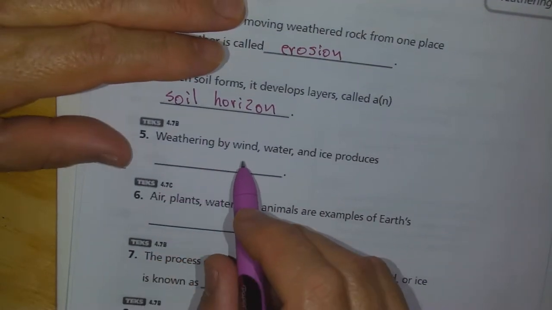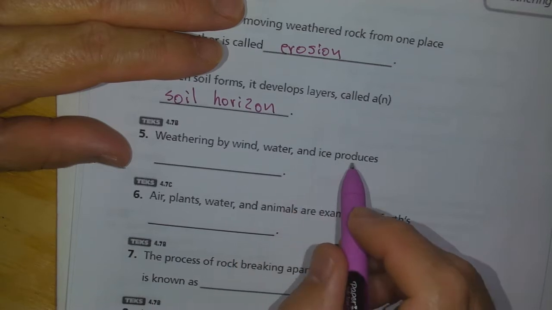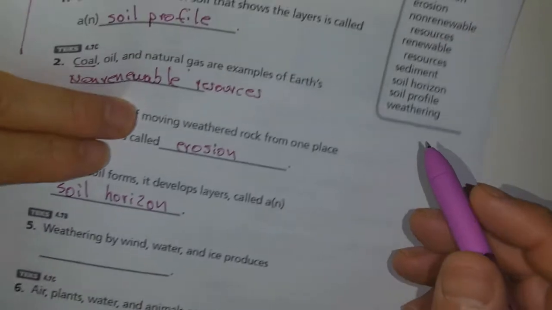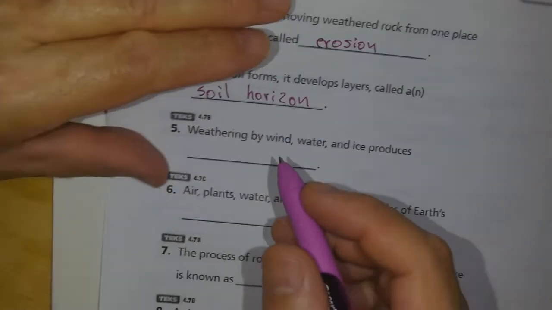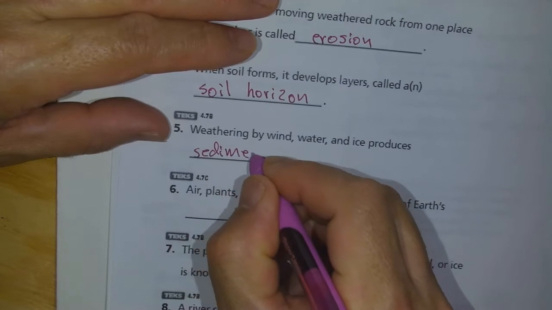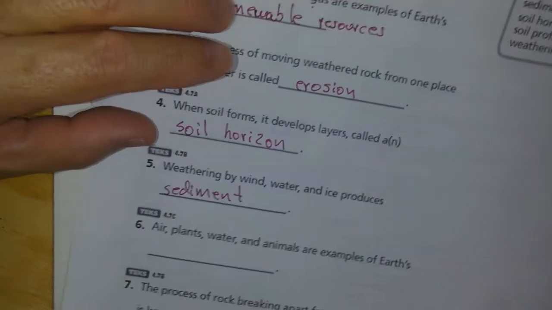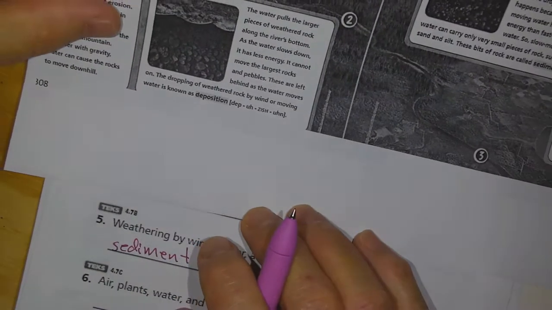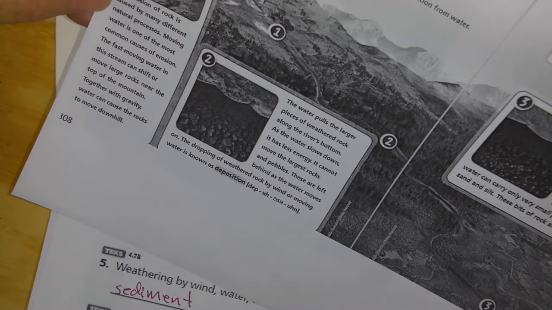Weathering by wind, water, and ice produces sediment. Sediment. Not clear here, but it's pieces of rock. Sediment, yeah. The sediment are pieces of rocks. Where is sediment? Here.